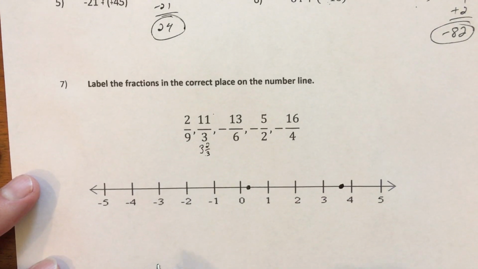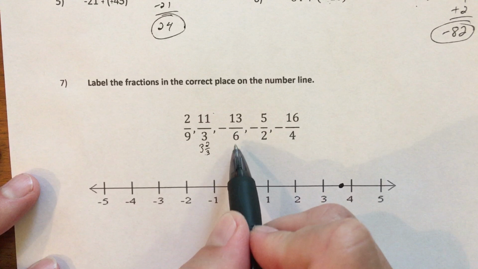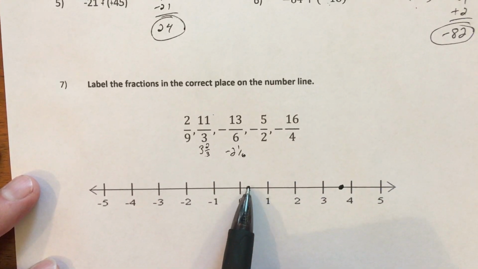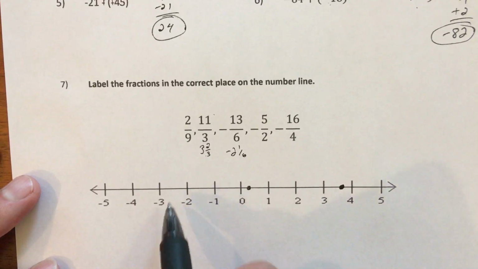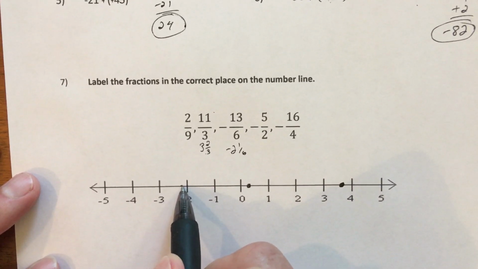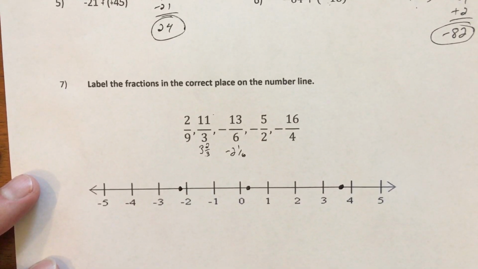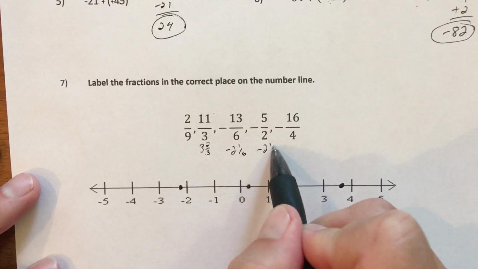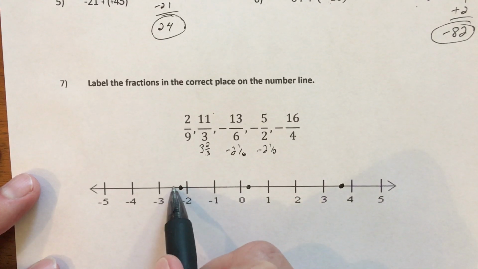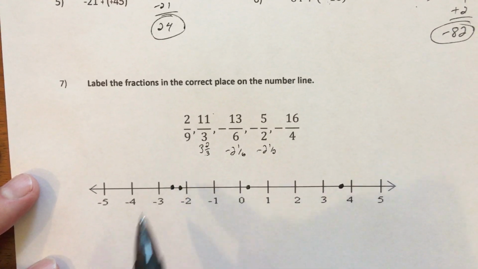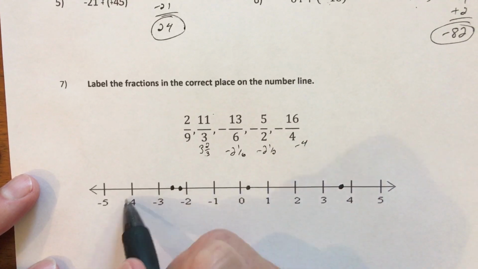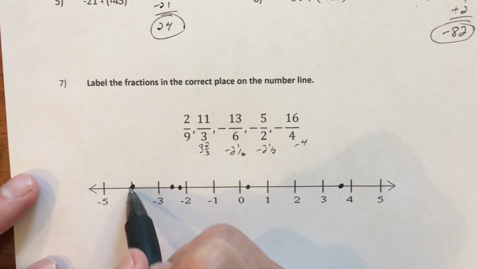Okay. Negative 13/6, again, 6 goes into that 2 times with 1 left over. So if I go to negative 2 and then about 1/6 of the way, roughly right about there, is where that one's going to be. Negative 5/2 is negative 2.5. So if I go to negative 2 and then about halfway there, I get that one. And then 16 divided by 4 is 4. So this is just negative 4. I'll put a dot right on the negative 4 there.